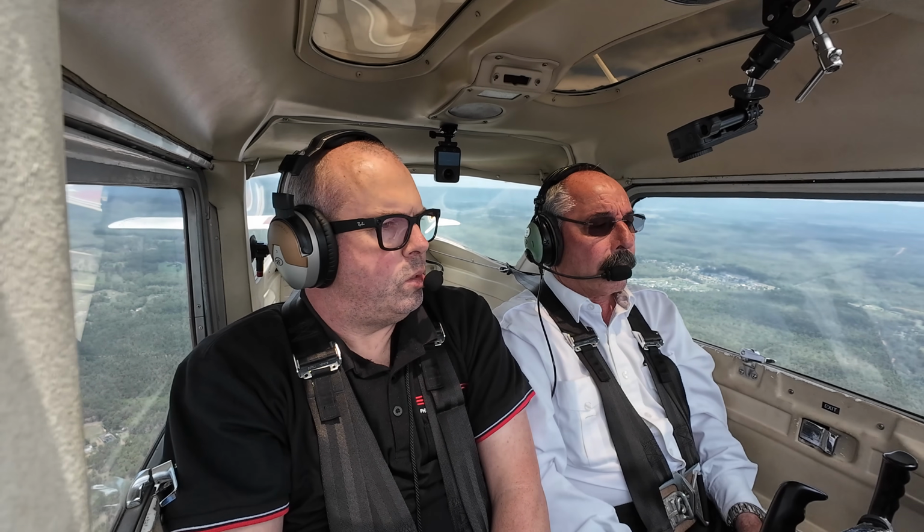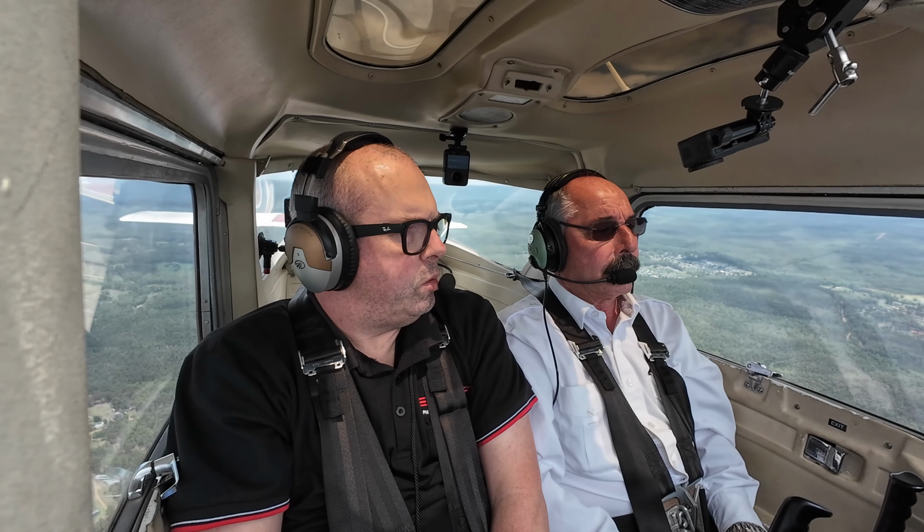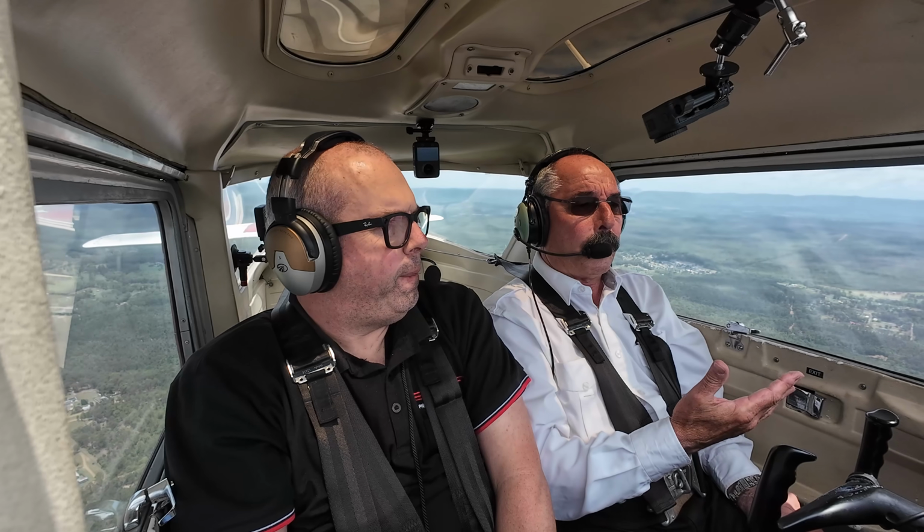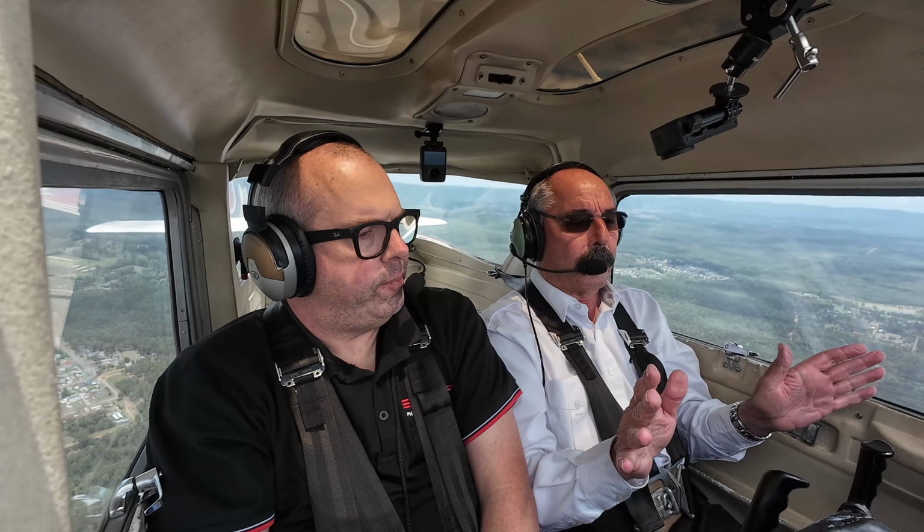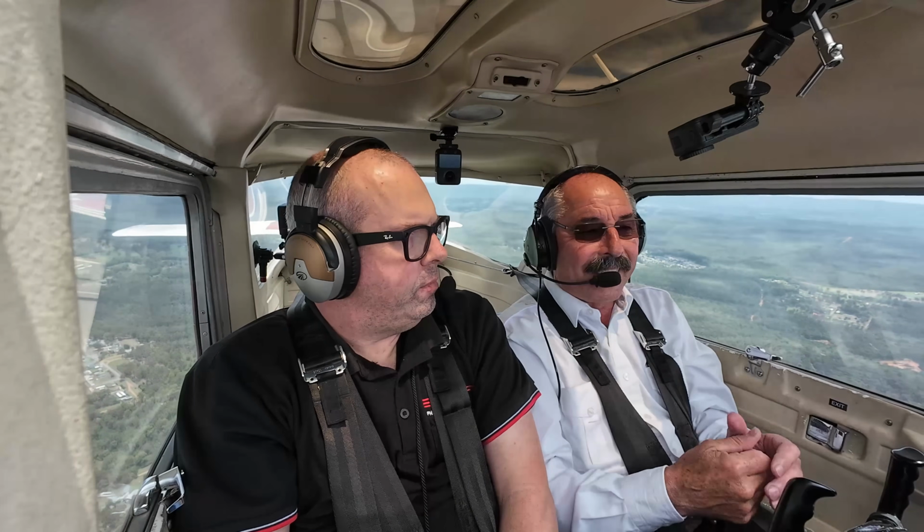So stalling, all about the elevator. If we've got elevator position awareness, all of those scenarios can be avoided. That's what we've got to teach. So important.